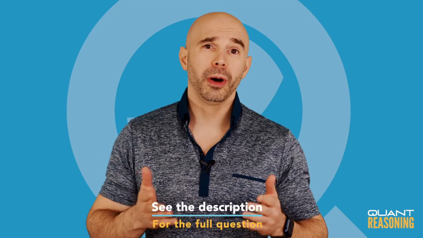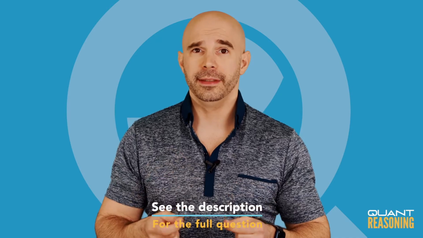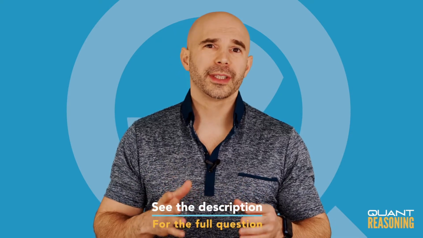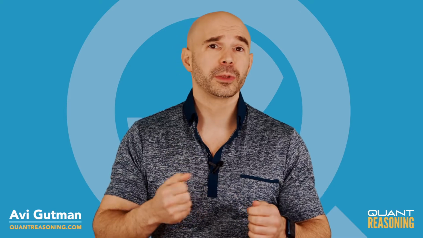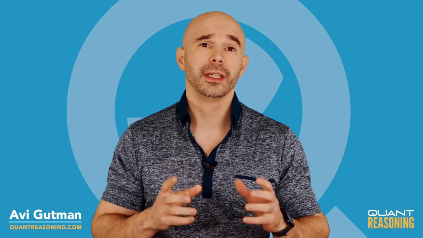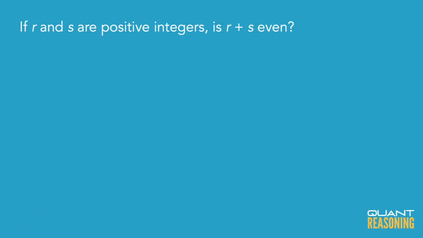We have these two positive integers, and they want to know whether their sum is even. I don't want to treat this as an odds and evens question because I want to learn something from this question that I could apply to harder questions. So instead, let's think of it as a divisibility question where the divisor happens to be 2.